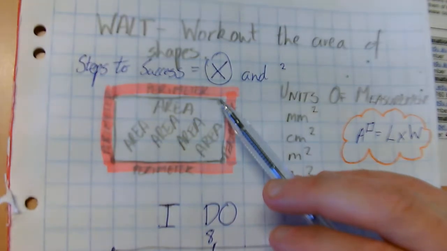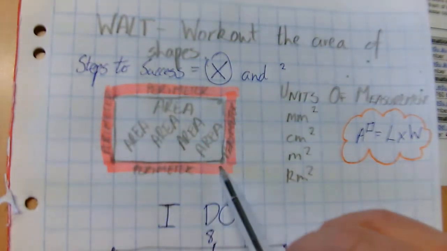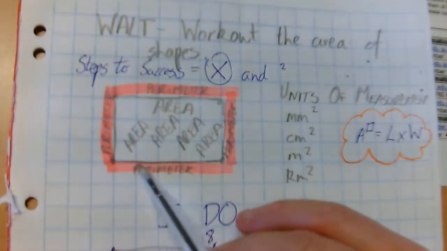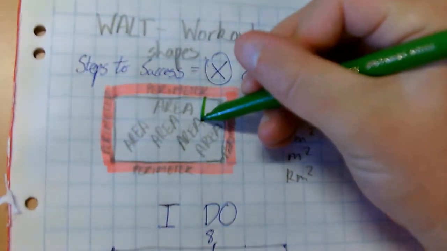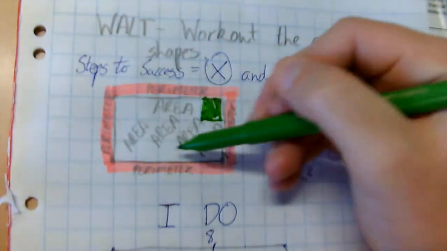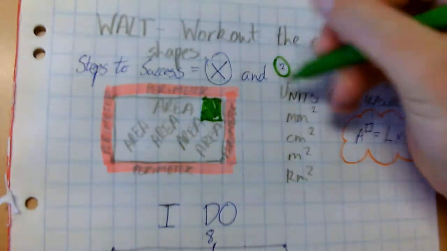So when we're working out area, it's a little bit different to perimeter. Perimeter is all around the outside, and we're working out a measurement using just a simple unit of either millimetres, centimetres, metres or kilometres. When we're working out area, you're actually explaining how many square units fill up this particular area. So hence why we have the square.